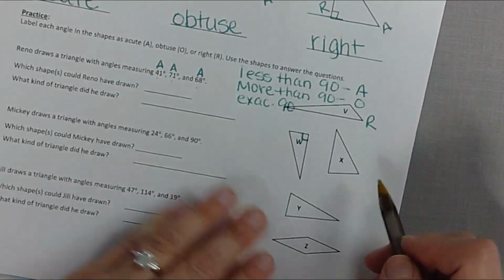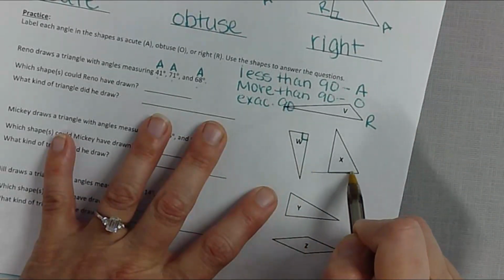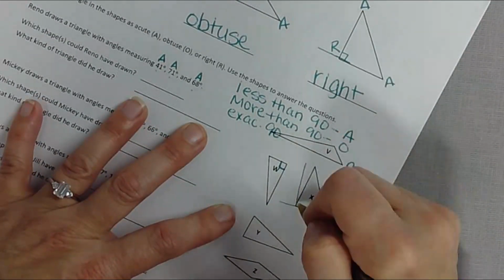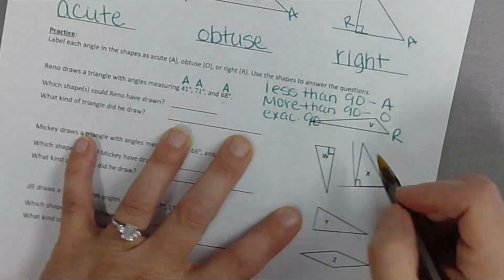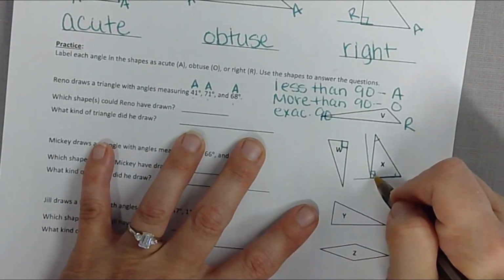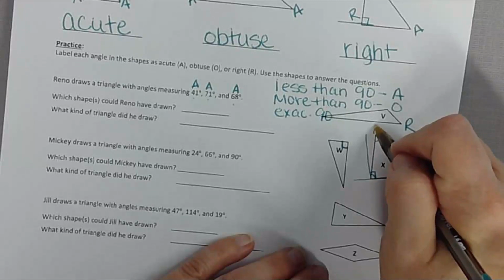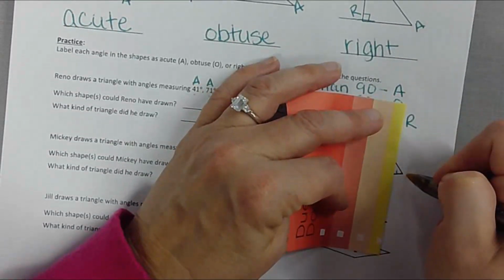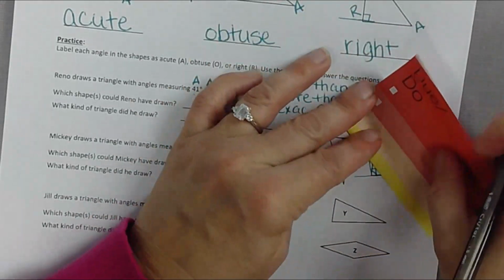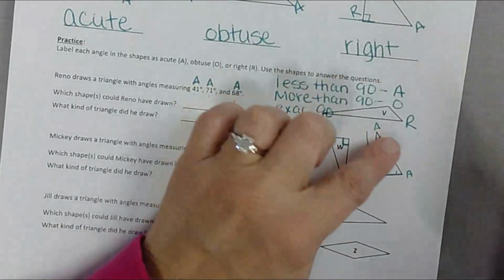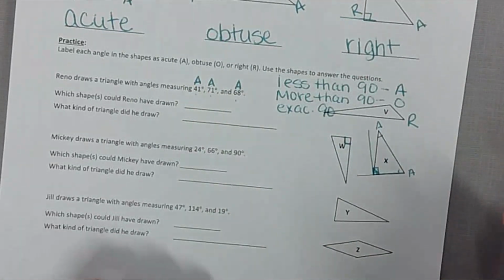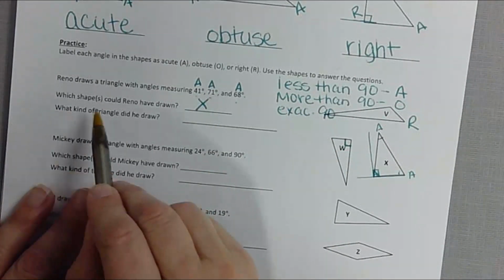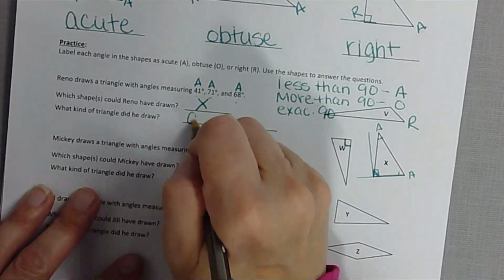So that's probably not going to be an option. This one, I don't know that this one is a right angle. It's close to a right angle, but not quite. So all of these are what? Acute. And remember, use your card if you can't see it very good. That's an acute, and that's an acute. Is this the only acute triangle? No, but that's the one we're going to pick. Now, what kind of triangle did he draw? An acute.